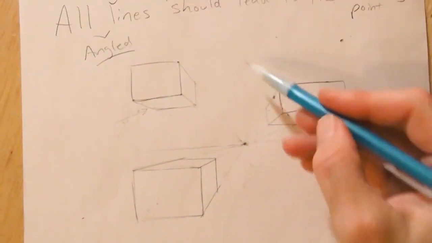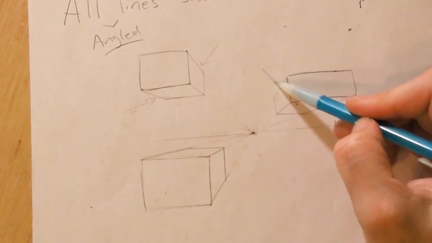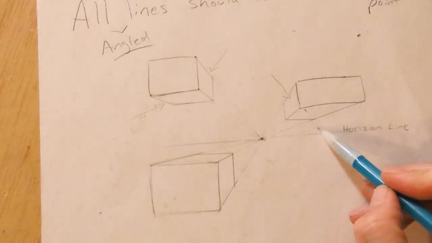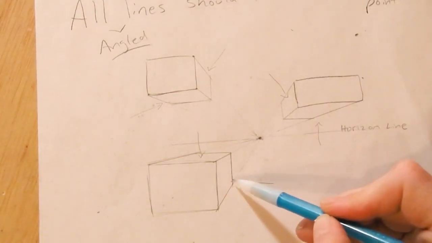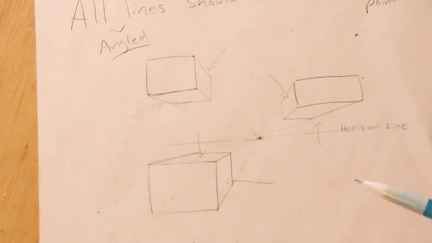Alright, so here I'm showing you that you can see the underneath and the side of the boxes above the vanishing point, and the one below the vanishing point we see the top and the side. The horizon line is the line that lines up to the vanishing point, where the land meets the sky.